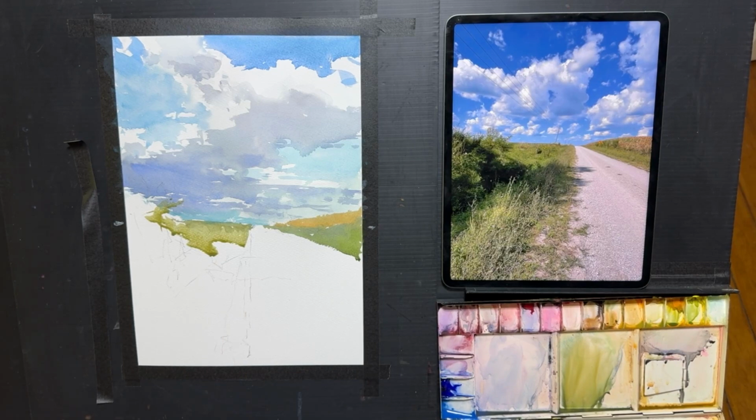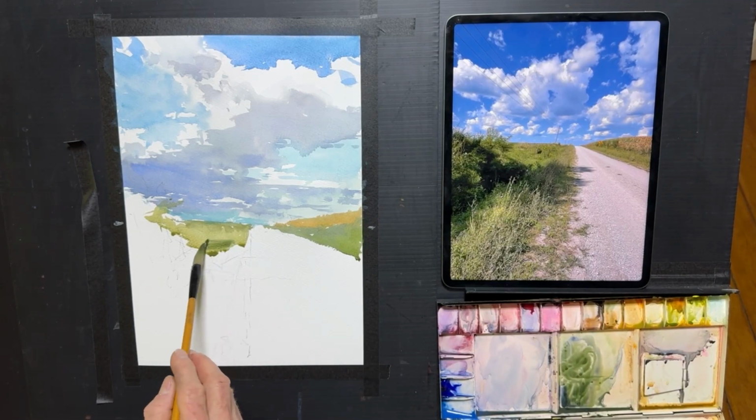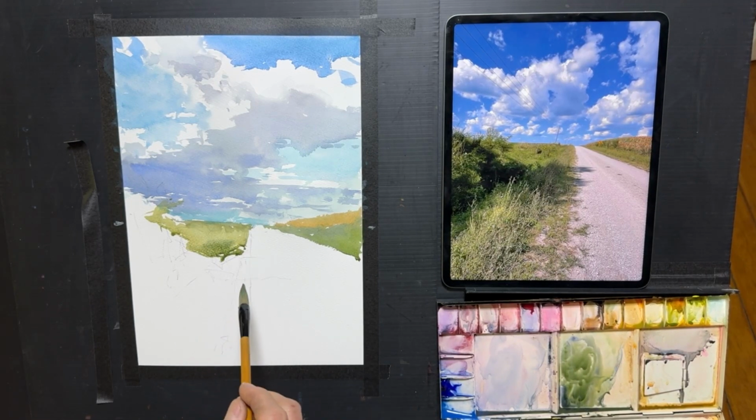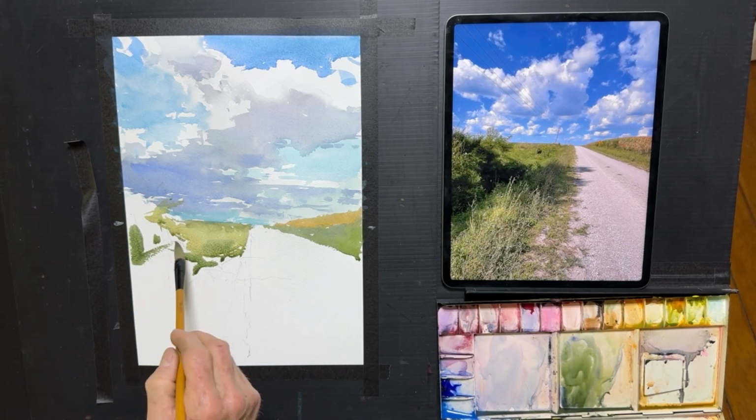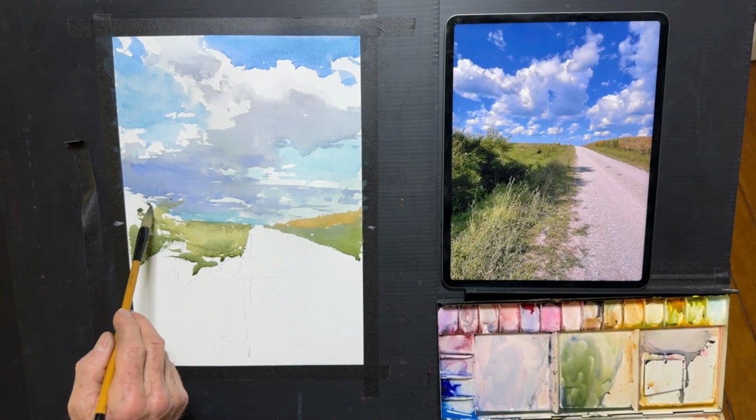Well, stronger, John, stronger. A good natural looking green is a bright yellow and neutral tint or black, or something like Payne's gray. It makes a surprisingly vivid but not garish green. So I'm painting through the shaded areas.